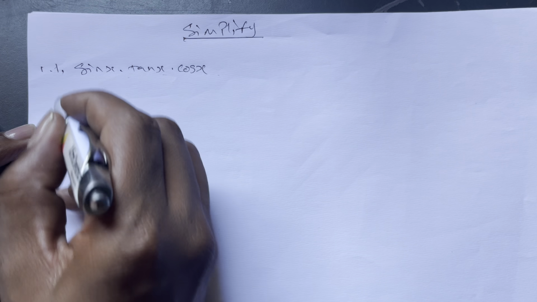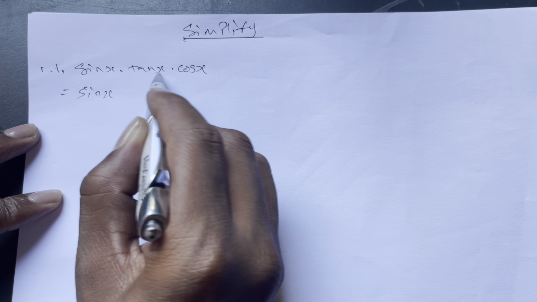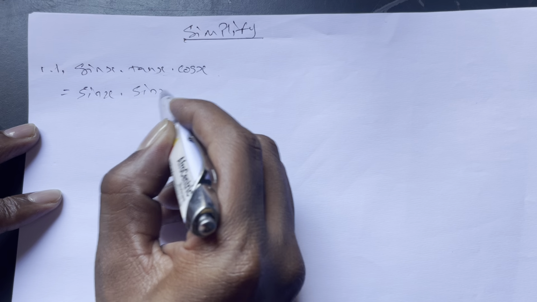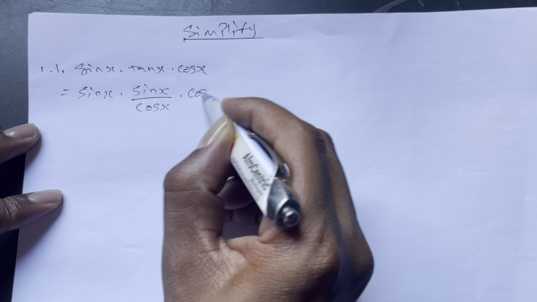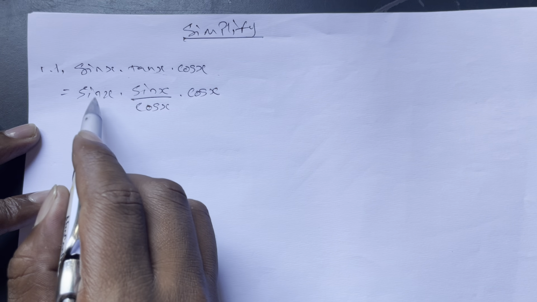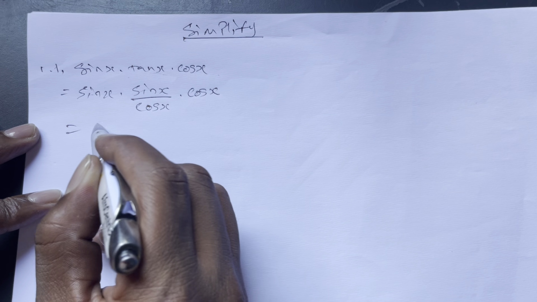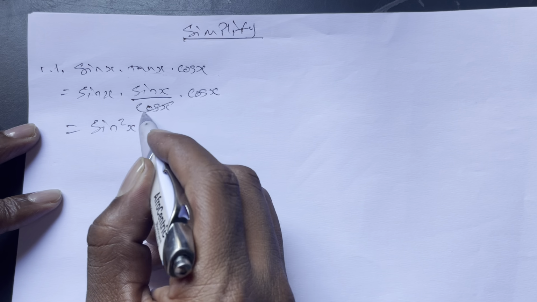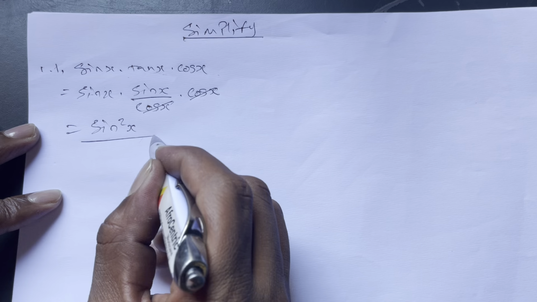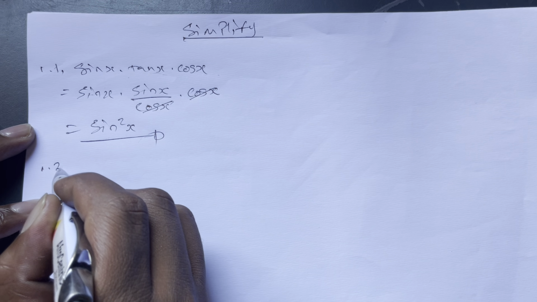So the first step that we're going to do here, we are going to change tan x into sine x over cos x, times cos x, right? So this multiplies there. So sine x times sine x is sine squared x. Cos x and cos x, they reduce to 1. That's the answer.